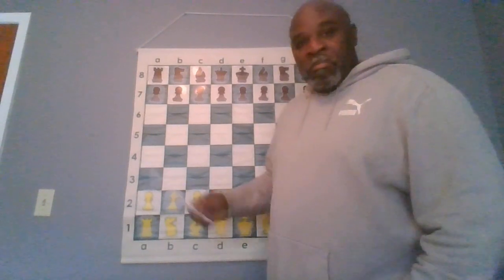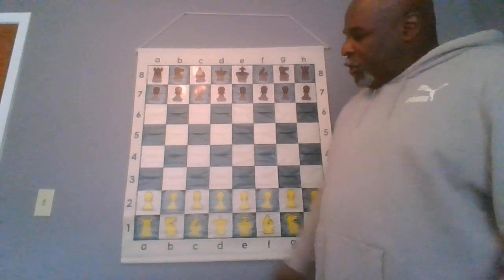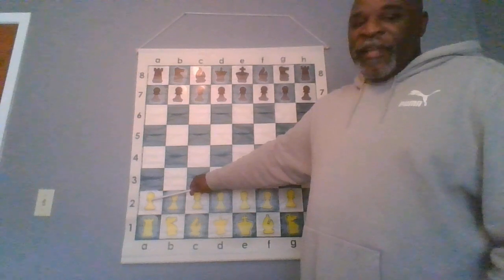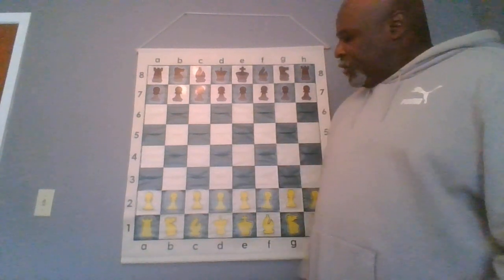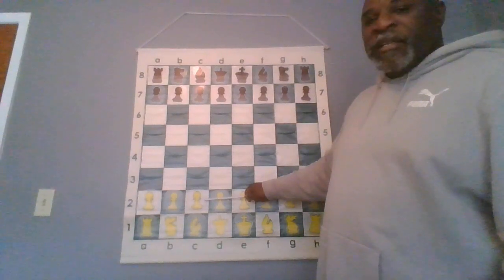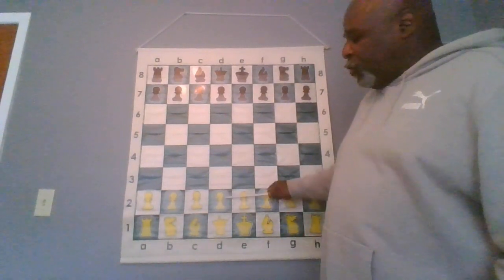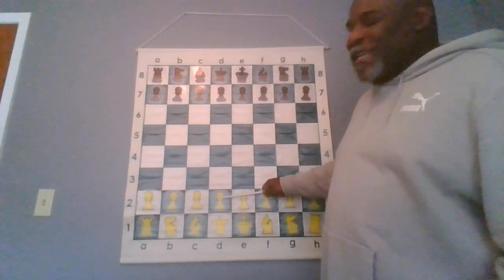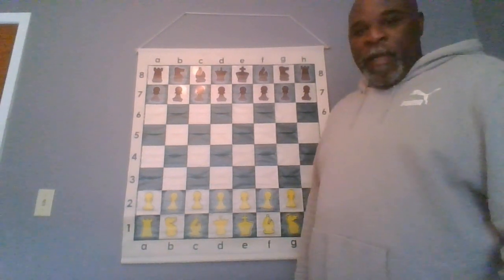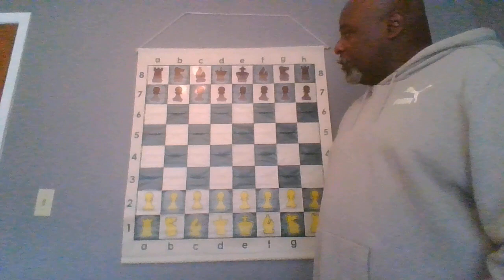So let's name them. Let's name some of these squares. This pawn would be on the what square? A2 square. This pawn is on the B2 square. This pawn is on the C2 square. This pawn is on the D2 square. So on and so forth. Okay? All right. So now I'll show you how you would write it down.